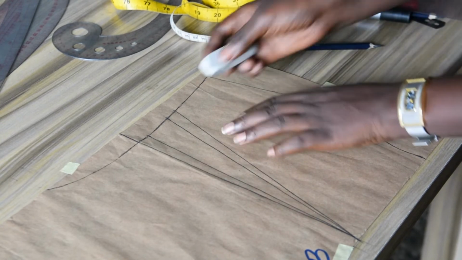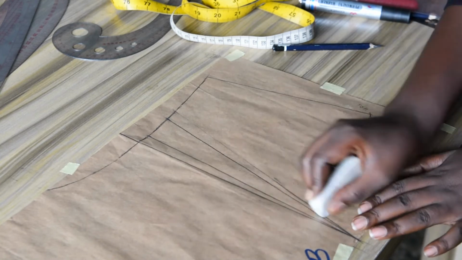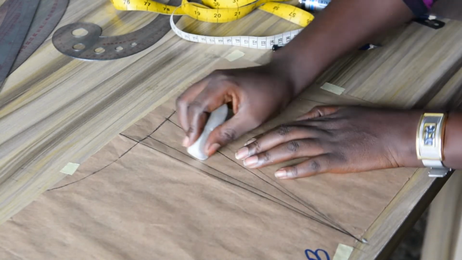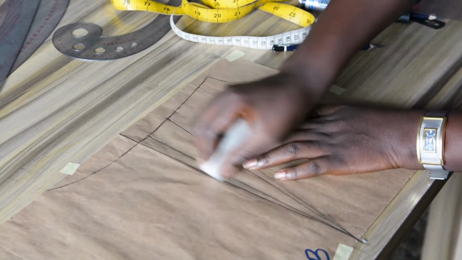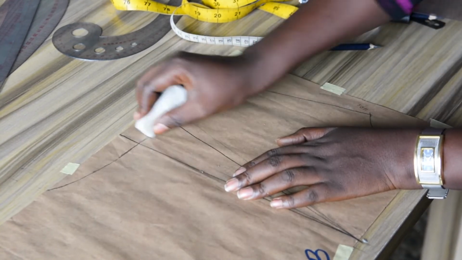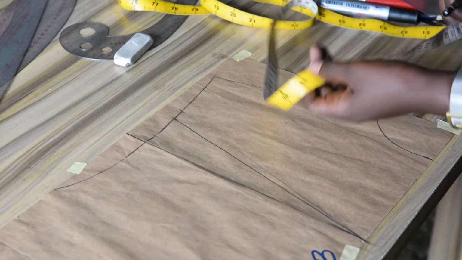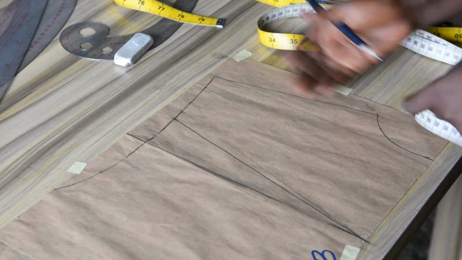I'm maintaining the 2 inches, so I will erase the other lines I have. So this is what I have. Then the next step is to add seam allowance. So it is very important you add your seam allowance all around your yoke design.